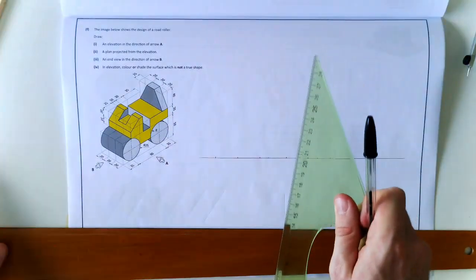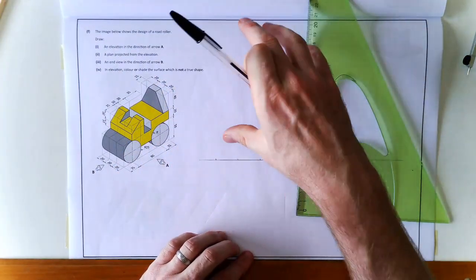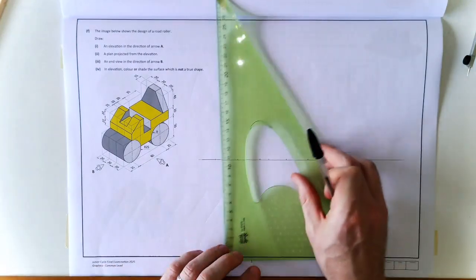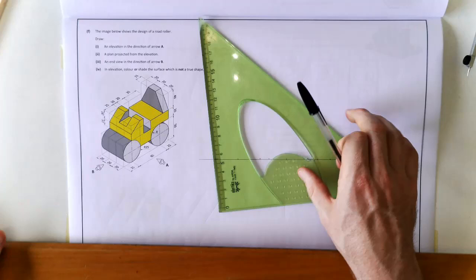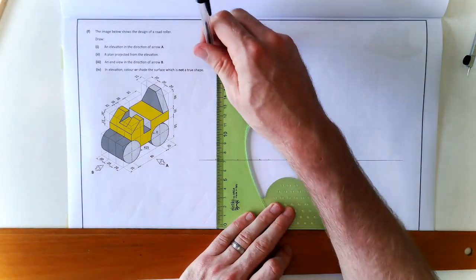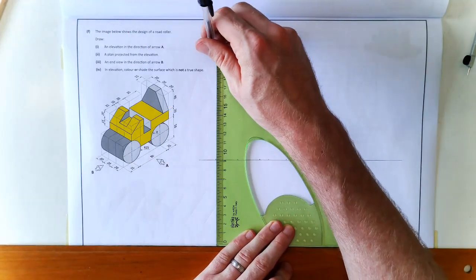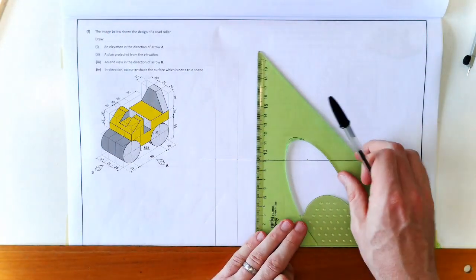What I like to do is project those up and down so it has an elevation and plan. Let's get my smaller set square. So light lines, just projecting everything.